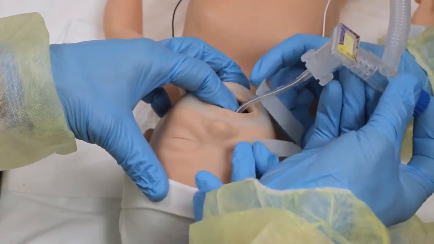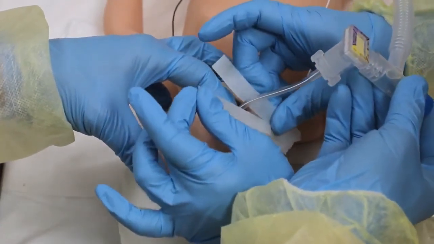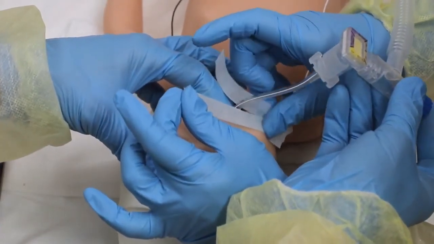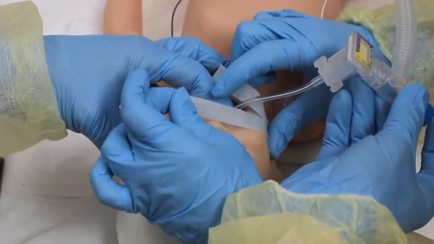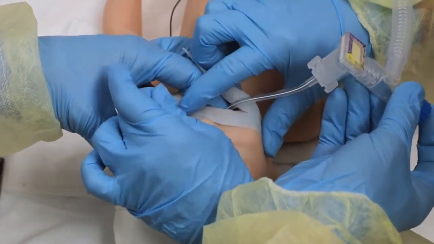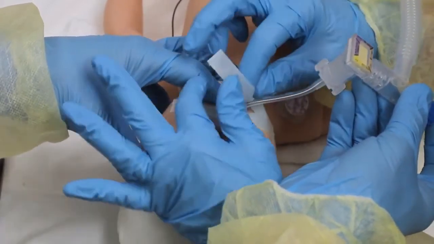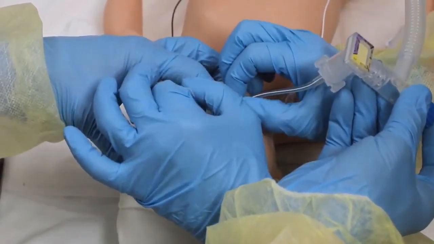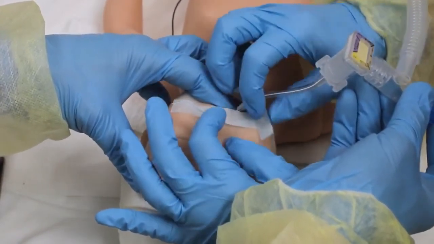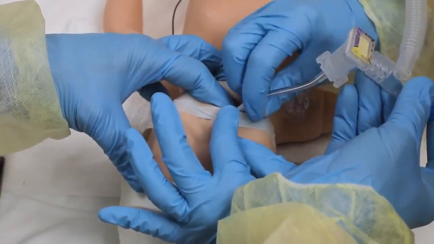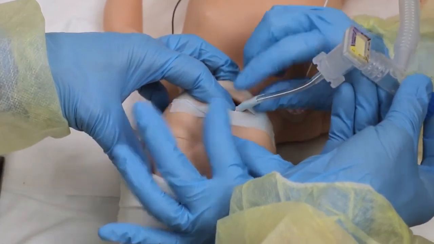Secure the tube. If using tape, tear it so that it looks like a pair of pants. Place the uncut section on the baby's cheek close to the corner of the mouth and the upper leg of the tape above the baby's lip. Wrap the lower leg of tape around the tube. Leave a small tab of tape folded over at the end to assist removal.